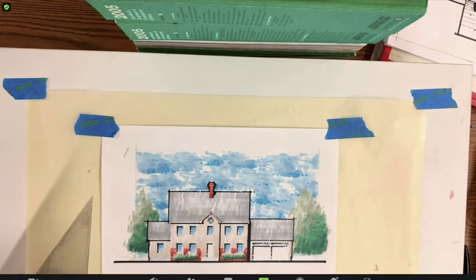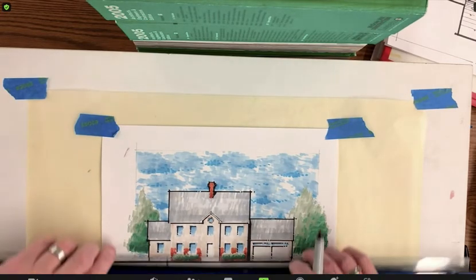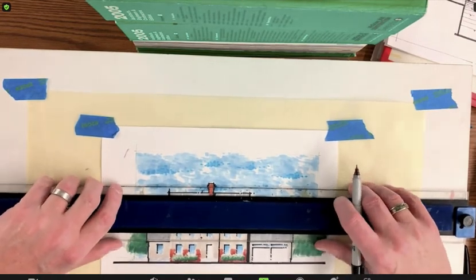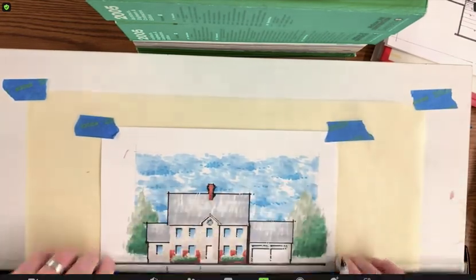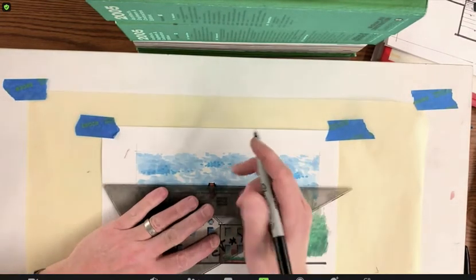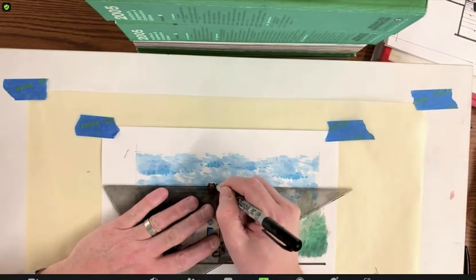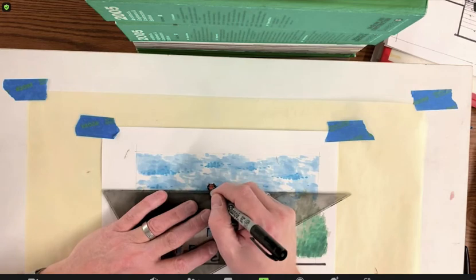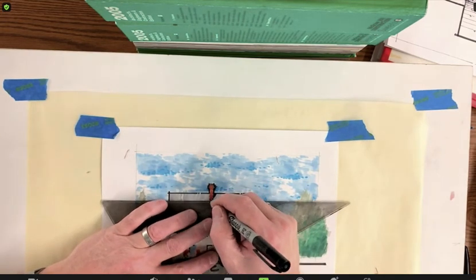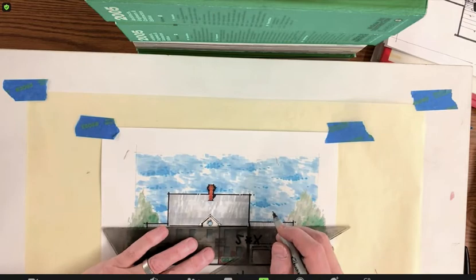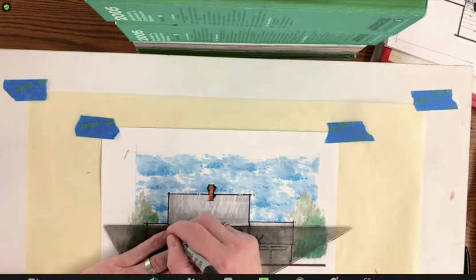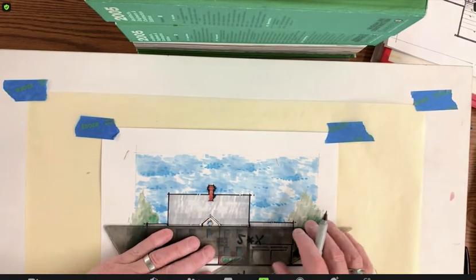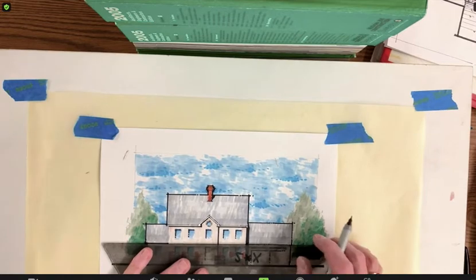Okay, let me start with my horizontal lines. I'm using the triangle because this tape doesn't want to sit still. So let's just do it like this. I am going to want to make this thing sit still in a minute.